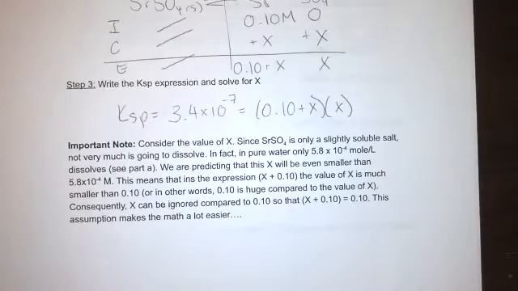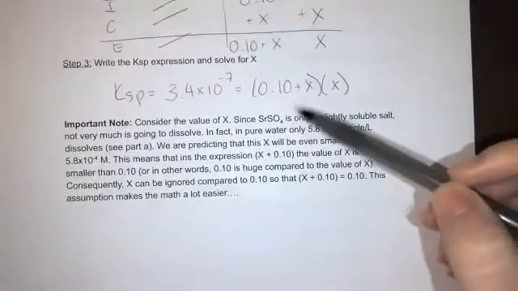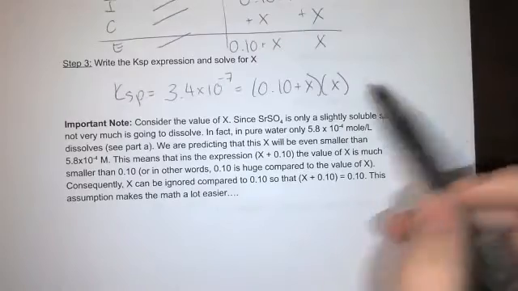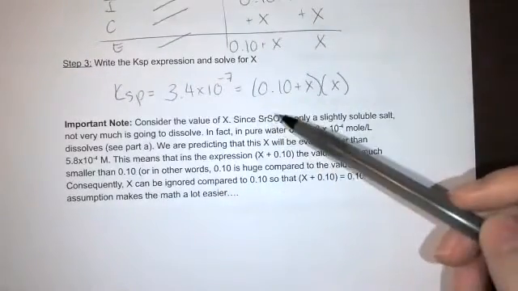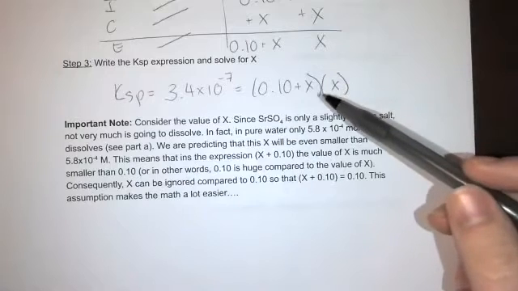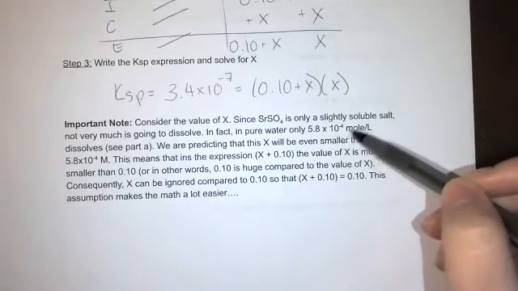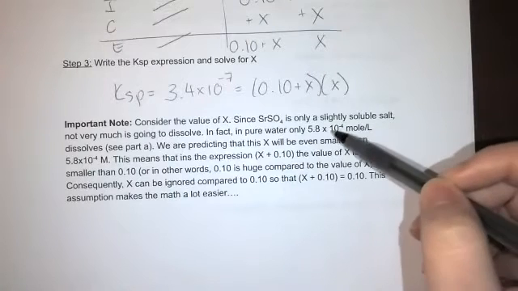So it's safe to say that since strontium sulfate is only slightly soluble, not much is going to dissolve. In our last question, in pure water, we had only 5.8 times 10 to the negative 4 moles per liter being able to dissolve.